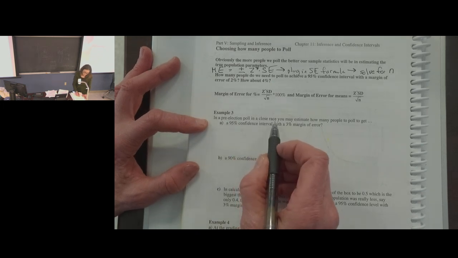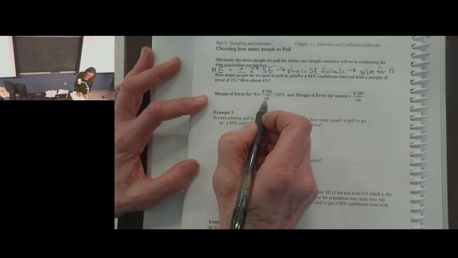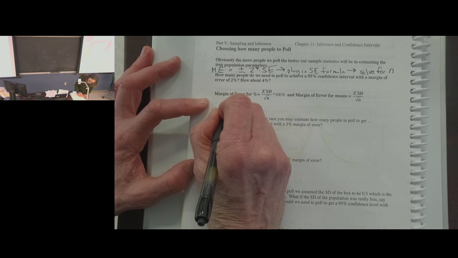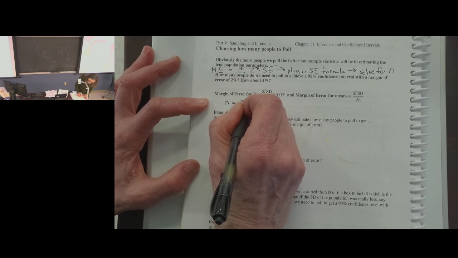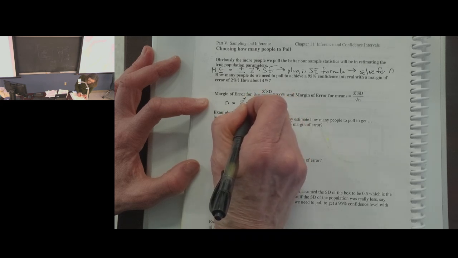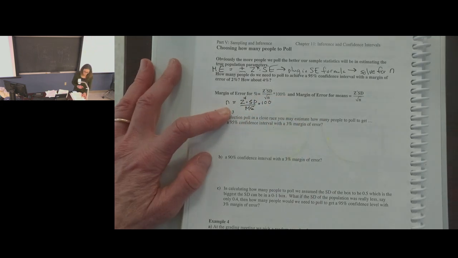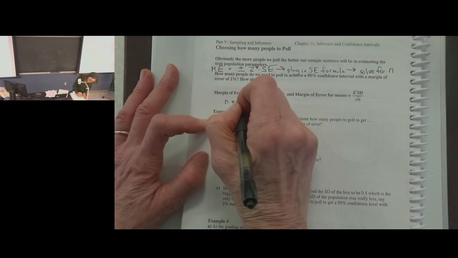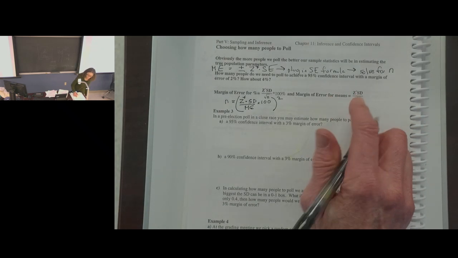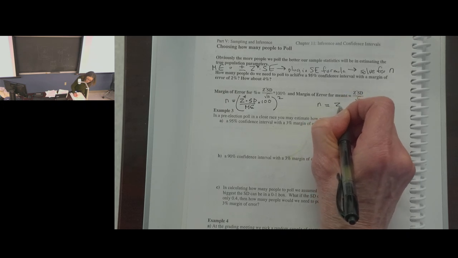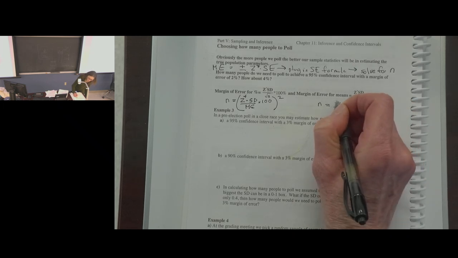In a pre-election poll, in a close race, let's first solve for n. If we solve for n in the denominator here, we'll get n equals z star times SD divided by the margin of error times 100. That's the square root of n, and then we're just going to square it. And if we were dealing with averages, we do the same thing, right? N is equal to z times SD over the margin of error, but there's no 100, and we'd square it.